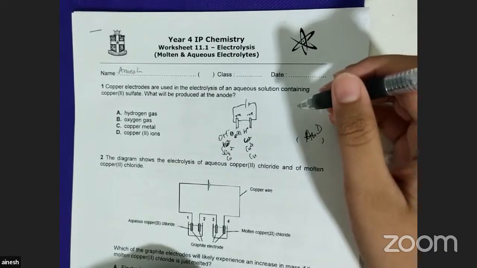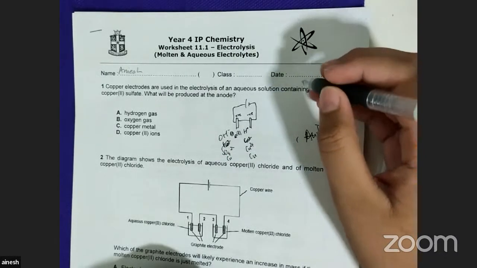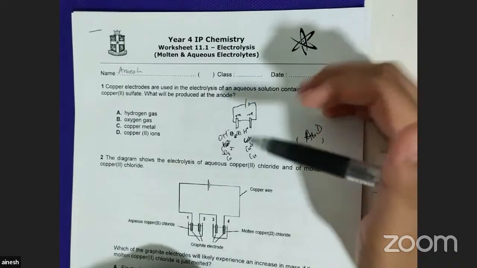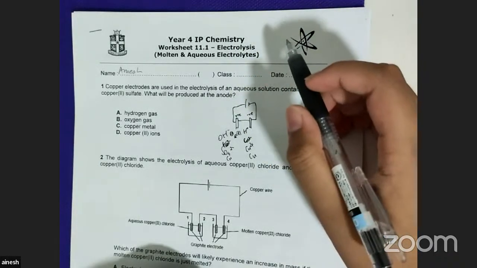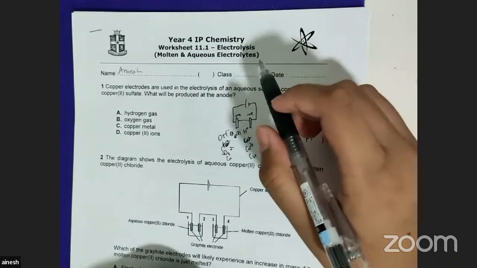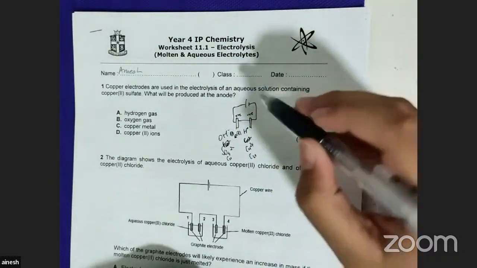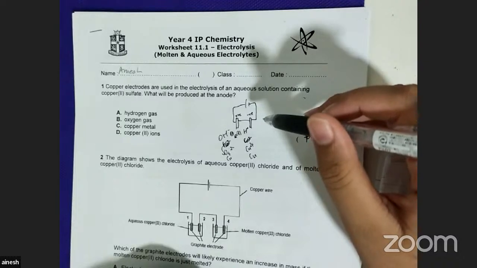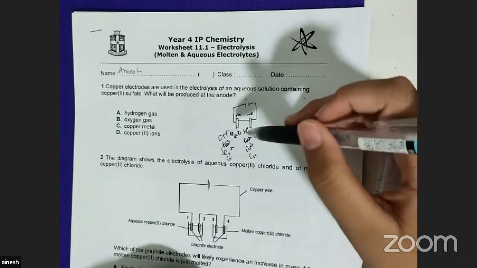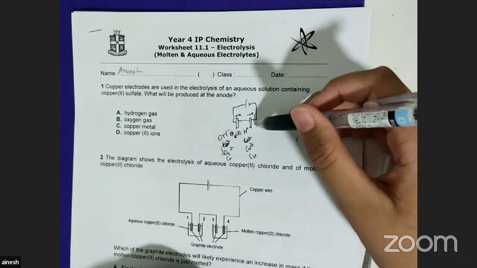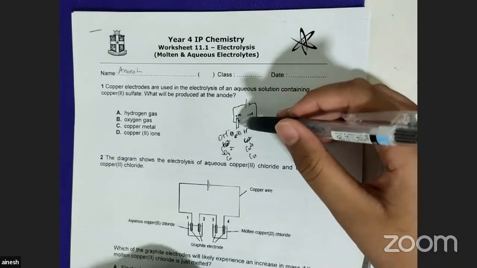Which one is anode and which one's cathode? This and this. Sorry, which one's anode? You're making a second guess. I think it's the negative one.